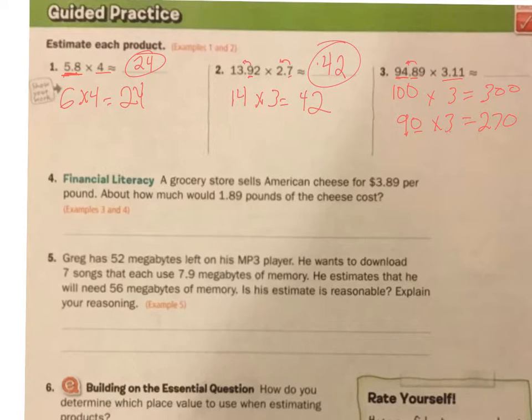Let's look at number 4. A grocery store sells American cheese for $3.89 per pound. About how much would 1.89 pounds of the cheese cost? I'm going to make this, it's pretty close to $4. I'm going to put that at 4. I'm going to put this at, boy, that 8 is high. I'm going to take it to 2 pounds. It's almost 2 pounds, so let's estimate it up. So now we have $4 a pound, and we're getting 2 pounds, so 4 times 2 is $8 total.